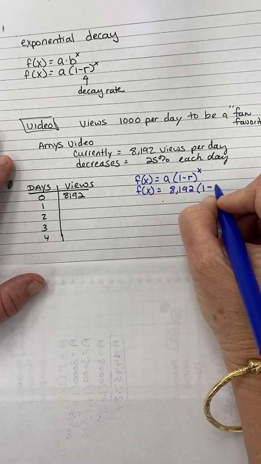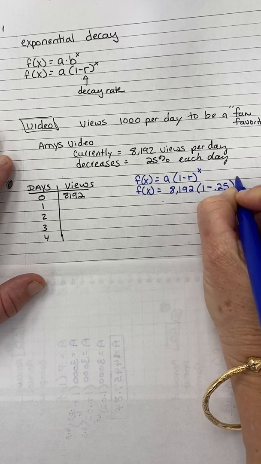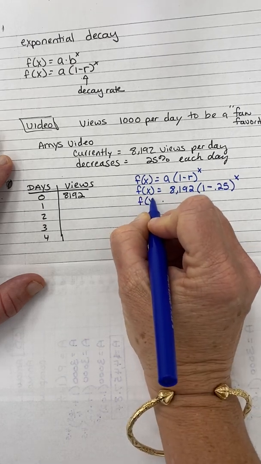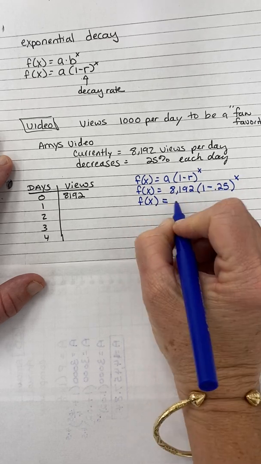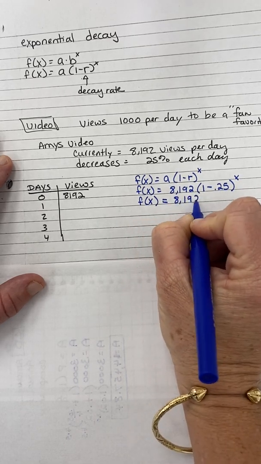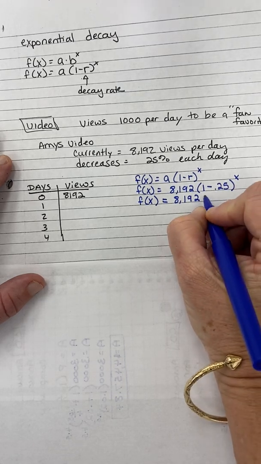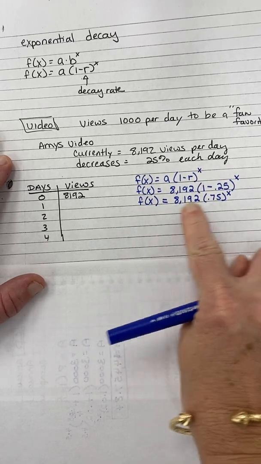The rate is 25%, to the x power. Okay, 1 minus 0.25 is going to be 0.75. So here is my basic equation.